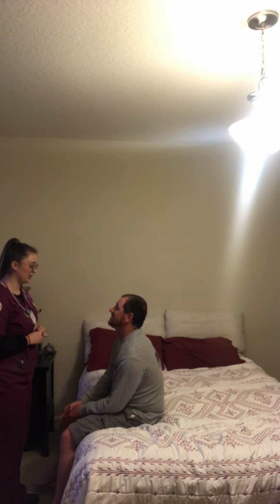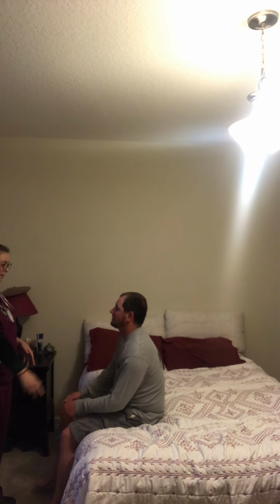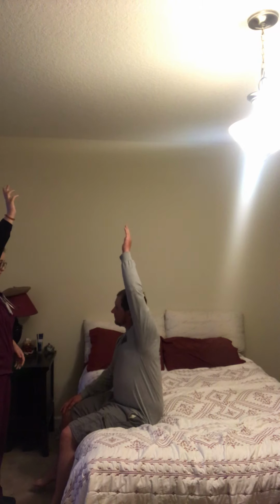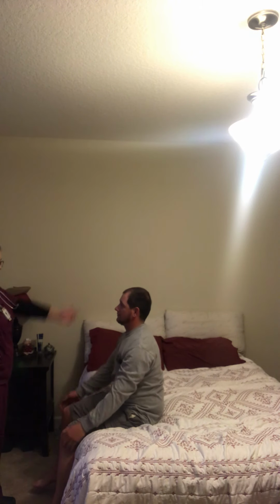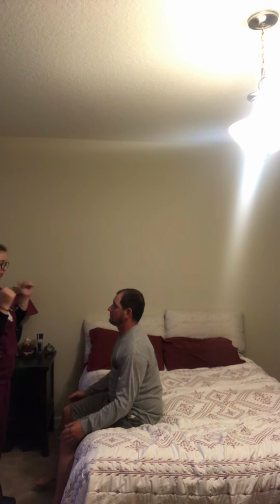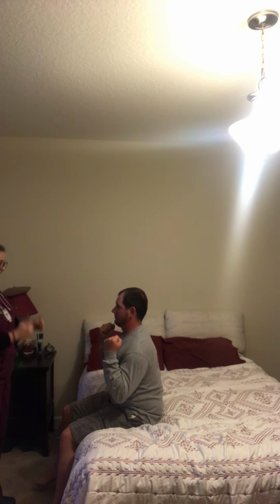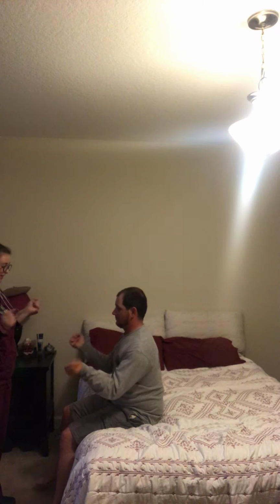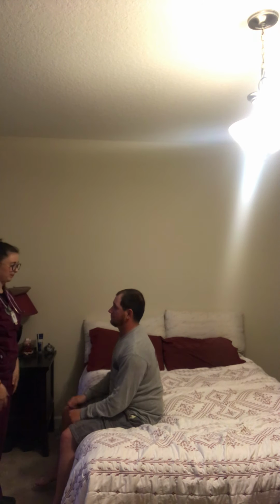Now, I'm just going to get you to do your arms for me. Up, beside your ear. Other side, up beside your ear. And bend your elbows towards the sky. And then rotate your wrists. Okay, good job. Range of motion in the upper and lower extremities is good.